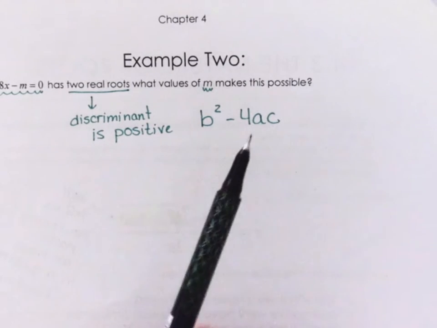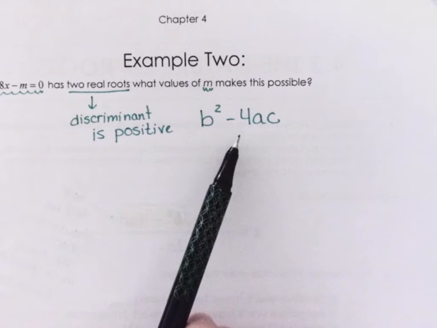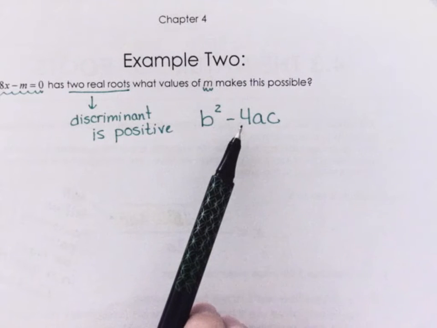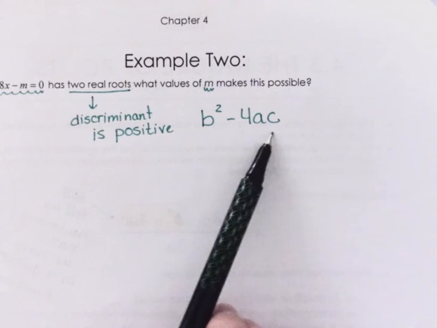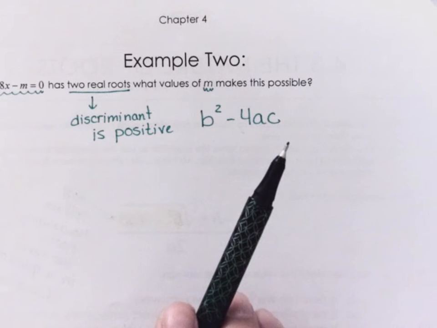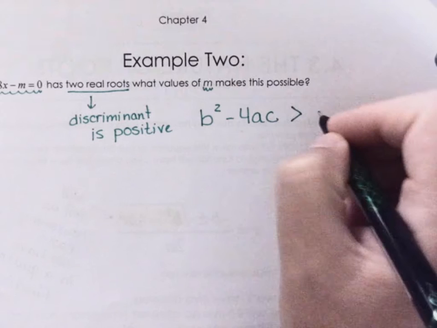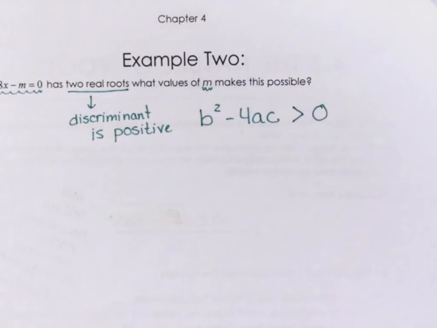What does this have to be in order to be a positive number? No, this whole side here. I don't expect you guys to get this, so I feel kind of bad that I'm leading you down this road. What if I write this? Can you guys read inequalities?